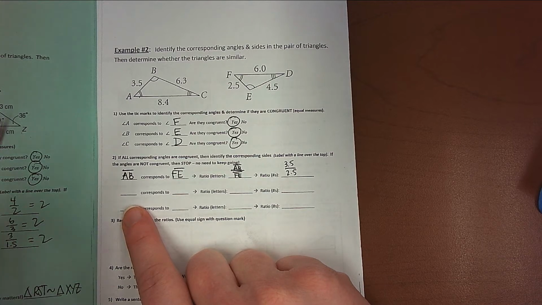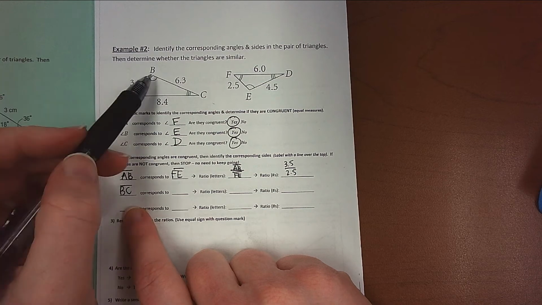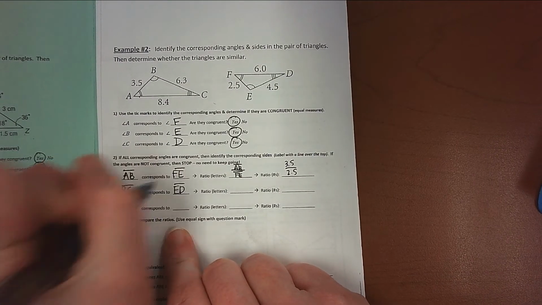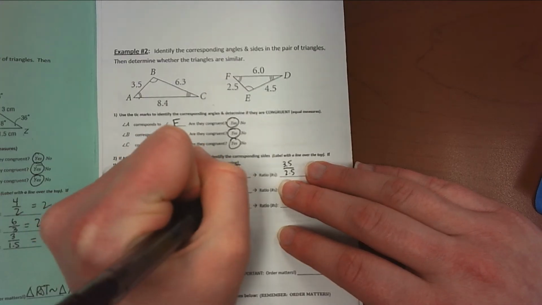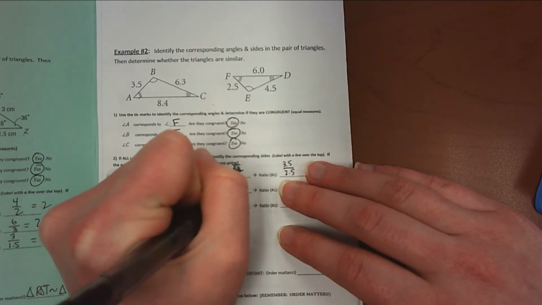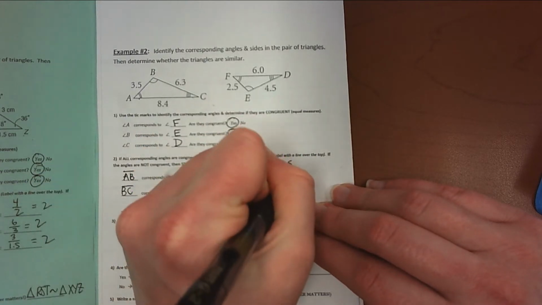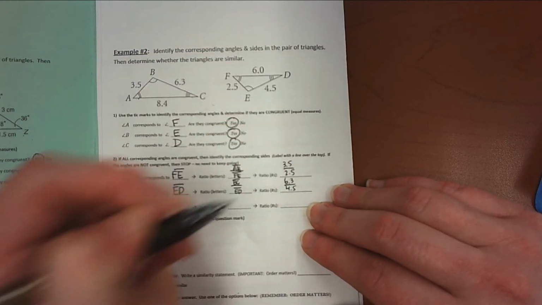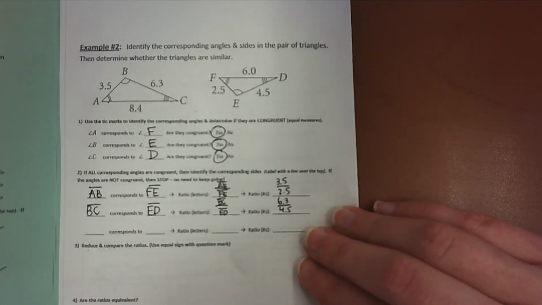Next, after AB, I have BC. BC is 1 tick mark to 3, so I'm going to go from 1 tick mark to 3. Order matters. Here's my side ED. So line BC over line ED is my next fraction. BC is 6 3/10, and ED is 4 5/10. So I'm going to write my fraction with numbers here, my ratio with numbers.